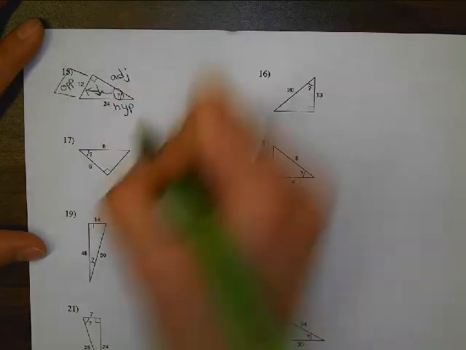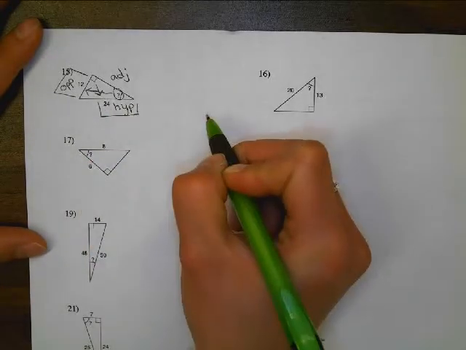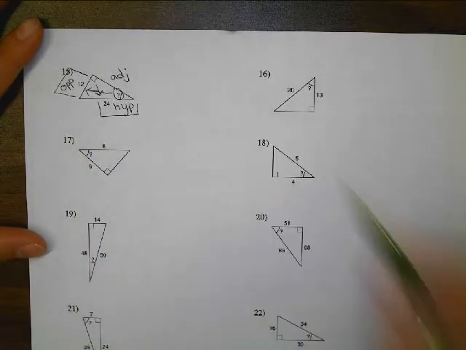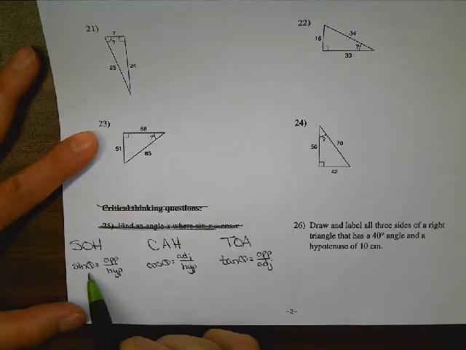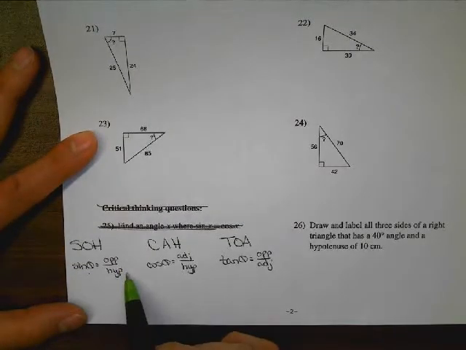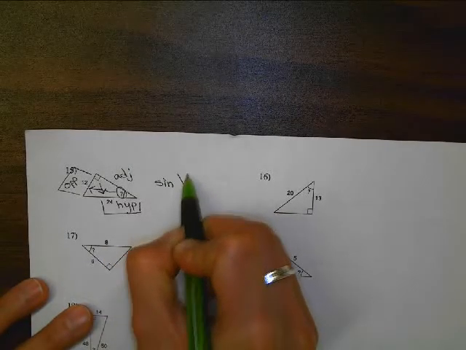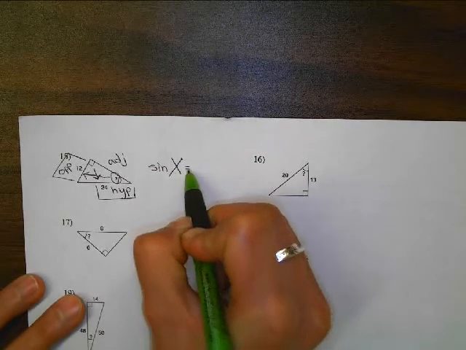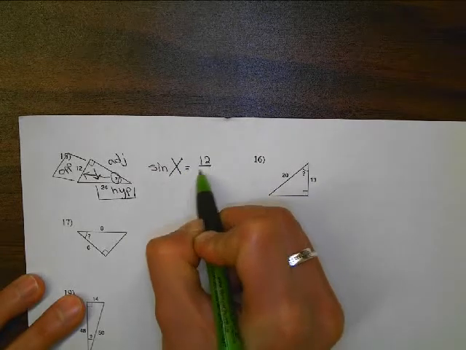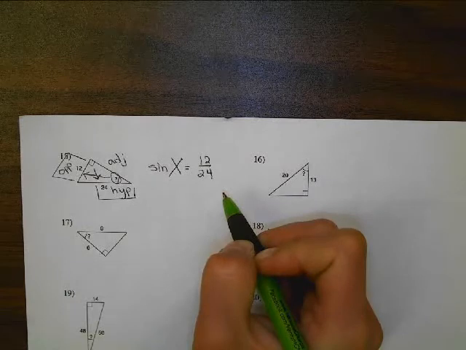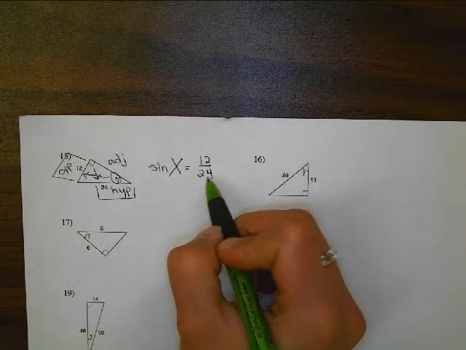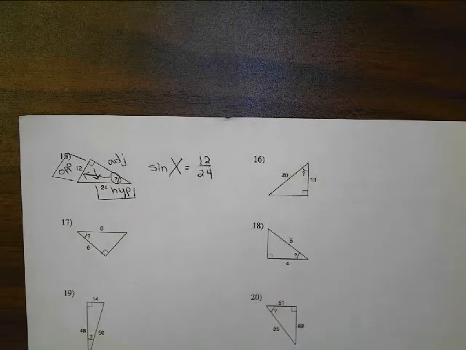Well, now I have the opposite side and the hypotenuse, so I need to figure out what ratio I'm using. Opposite and hypotenuse, if you remember, is sine. So I have the sine of my unknown angle x, and that's going to equal the opposite side over the hypotenuse.